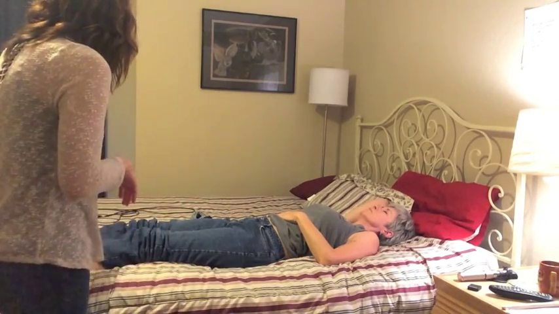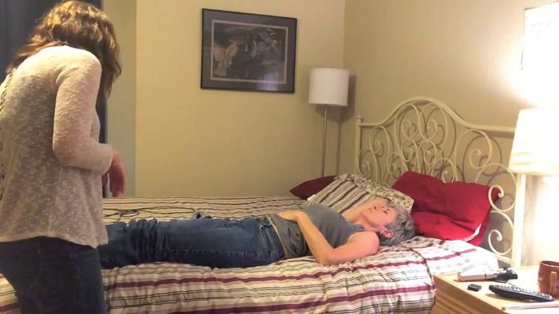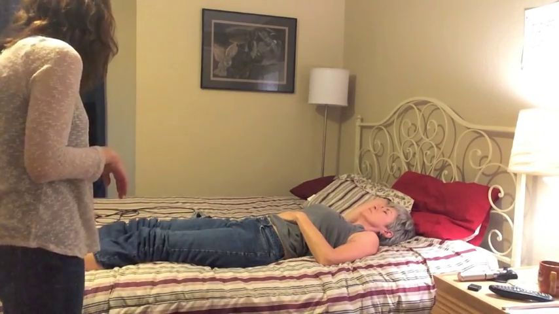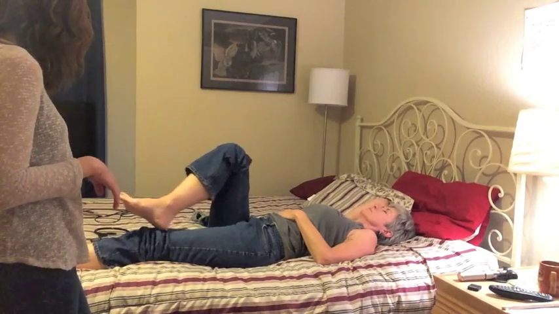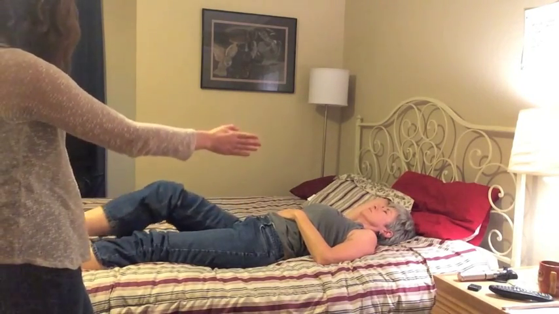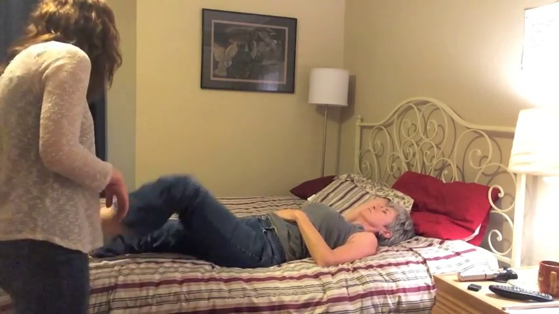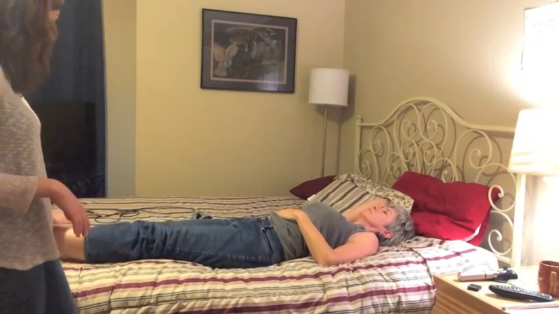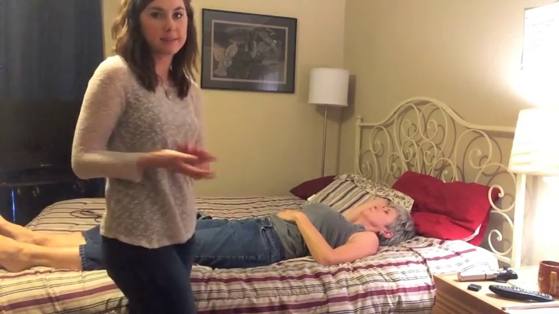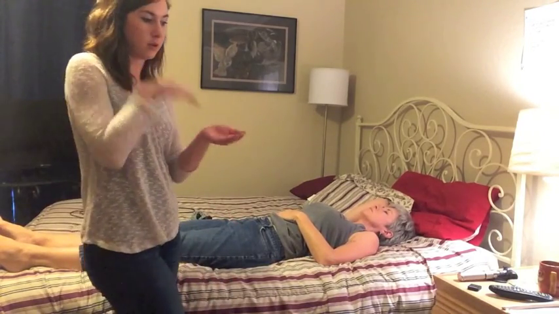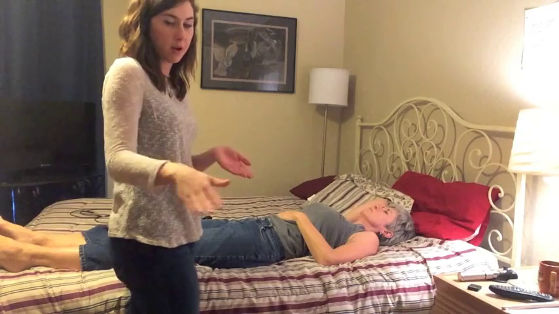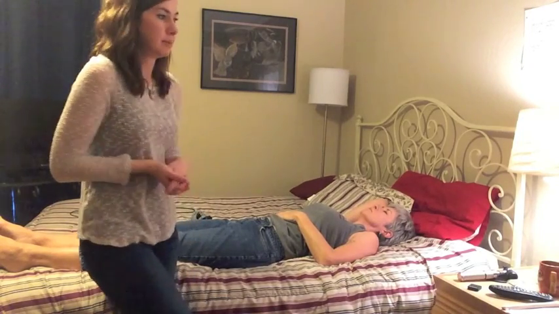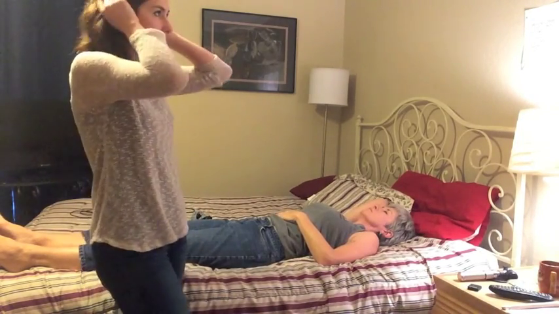So I'm going to have you bring this heel down this shin. You want to make sure they can do it in a straight line, which she can. Okay, now the other side. Heel down the shin. Good. If they had any deviations, if they couldn't bring that heel all the way down the shin, or if they fell off, then that would indicate a cerebellar dysfunction.